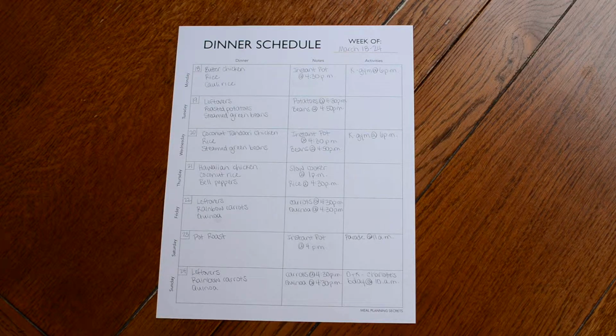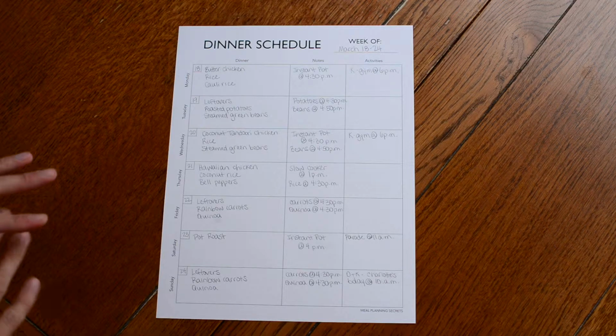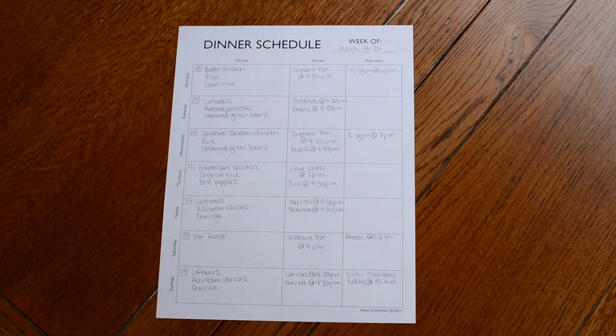So you take your weekly menu that you created and then you print this dinner schedule template either directly from this page or again in the resources printables section.